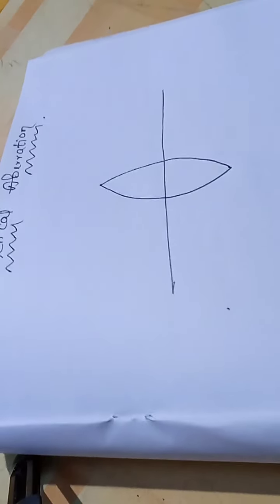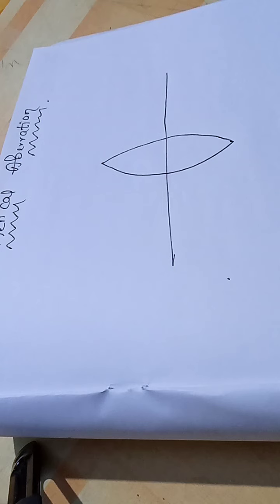Morning all. So in today's lecture, let us discuss spherical aberration. Okay. So now let us take a convex lens of large aperture.